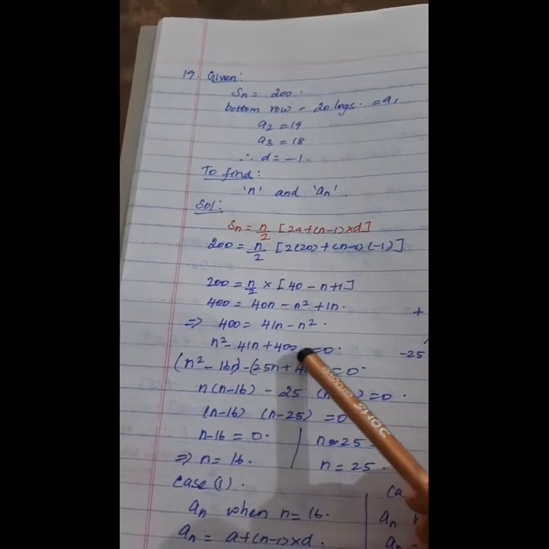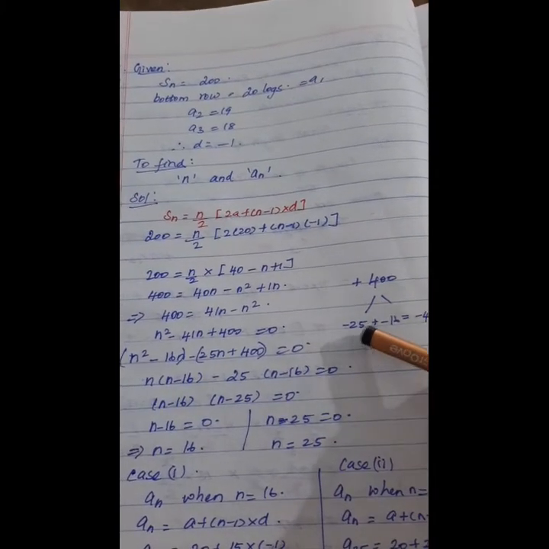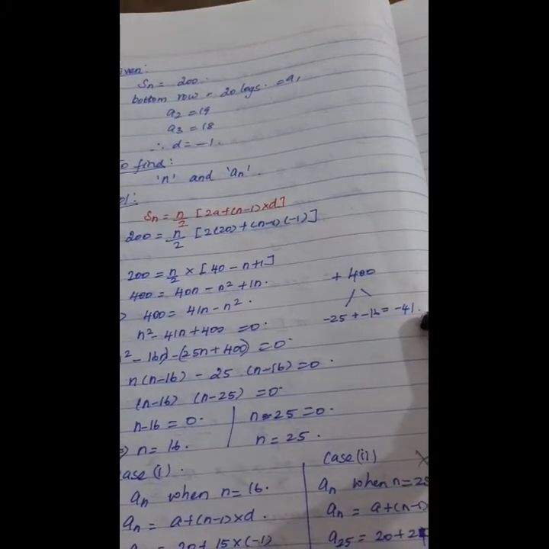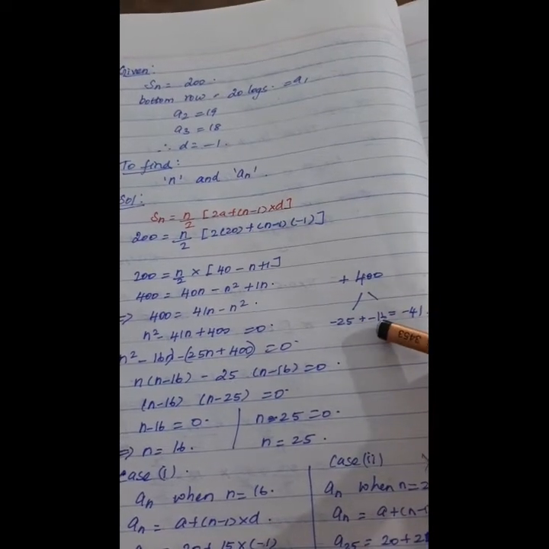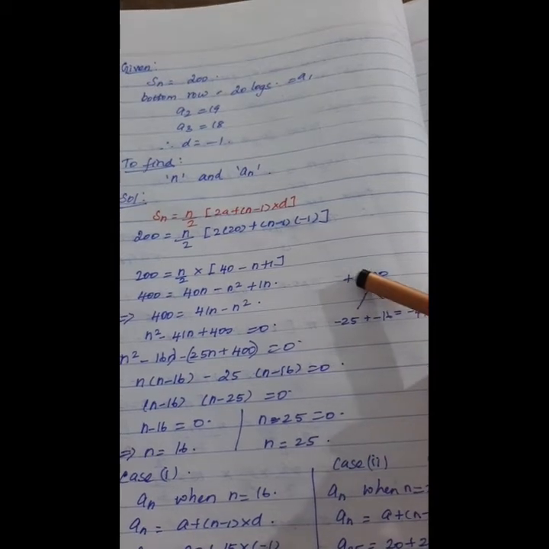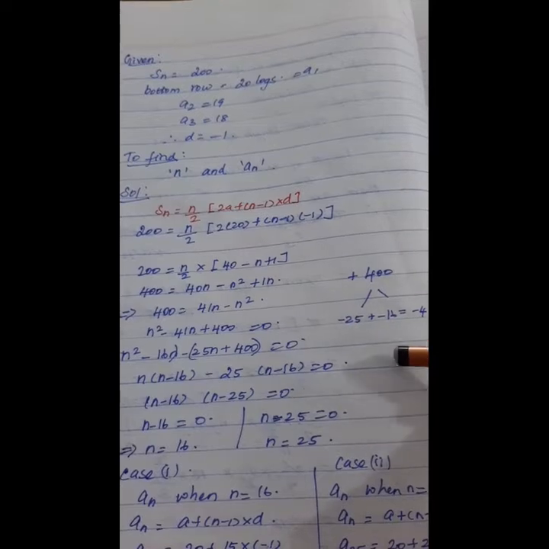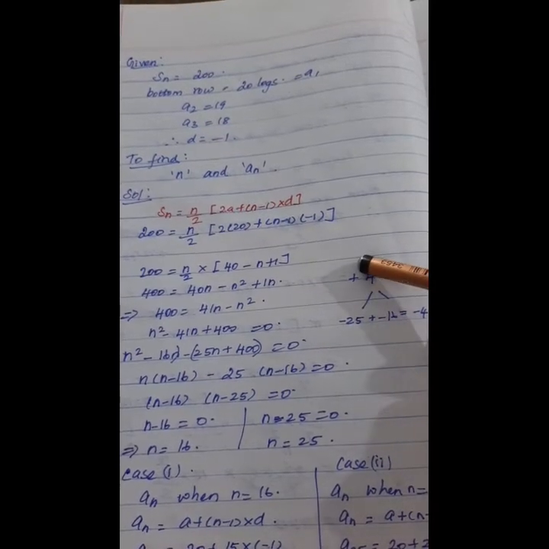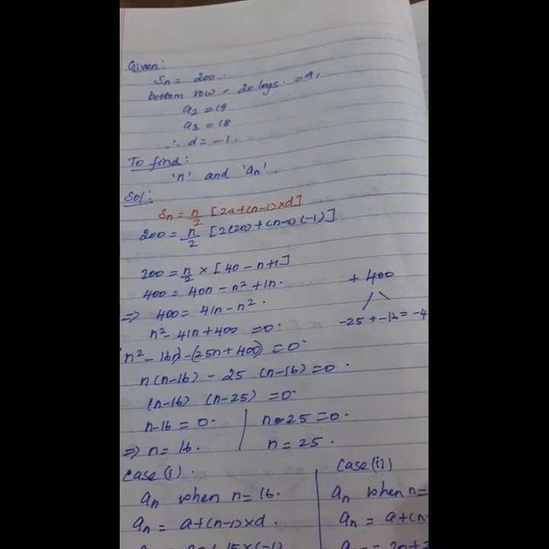Take the last term, that is your c. Split that term into two integers so that the sum must be minus 41. You want to split 400 into two integers whose sum is minus 41. And here the 400 is positive. I'll get a positive sign only when I'm multiplying both negative integers. And when I add both negative integers, I'll be getting minus 41.